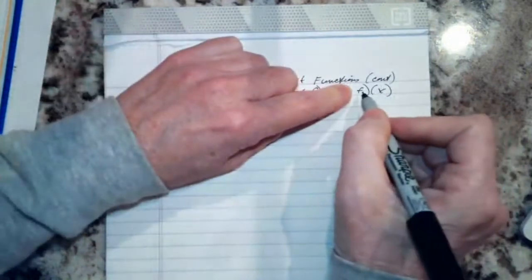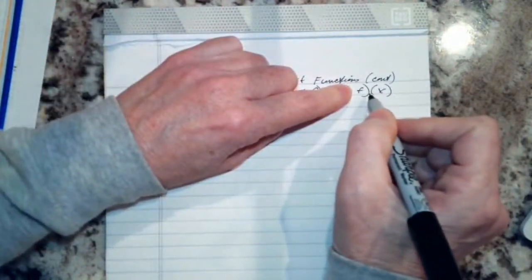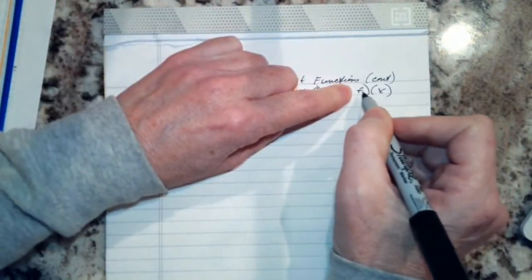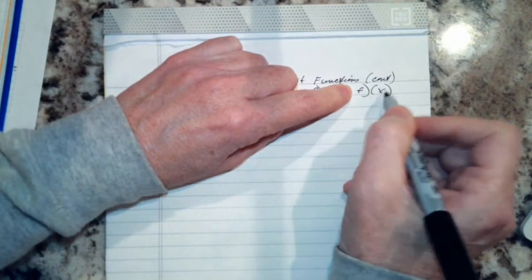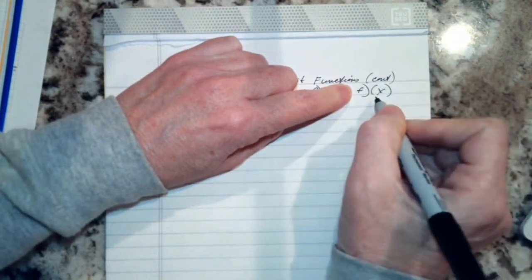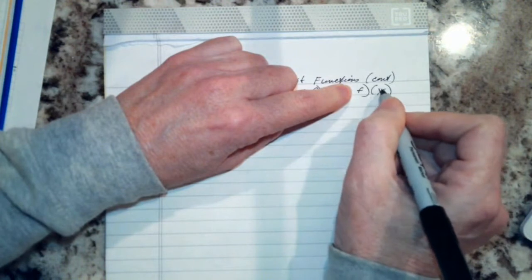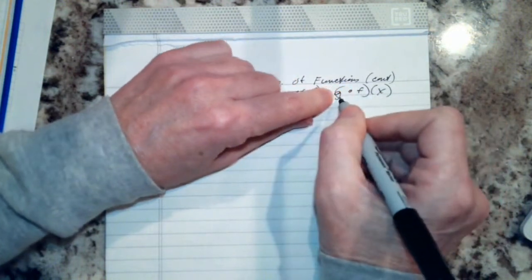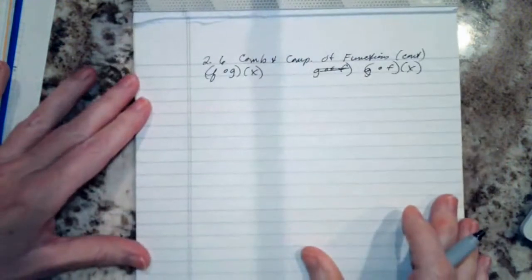Over here, we're going to do f of x. You do the closest one to x first. We're going to plug in whatever that number is, or an x, or whatever. Plug that in first, then take that number and back up and plug it into g. So it's a two-part thing to do.